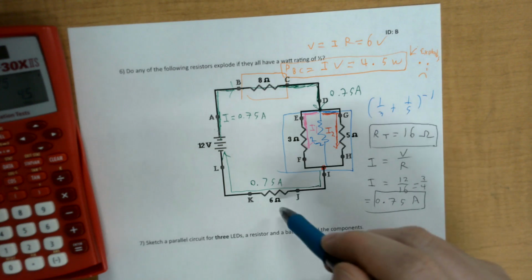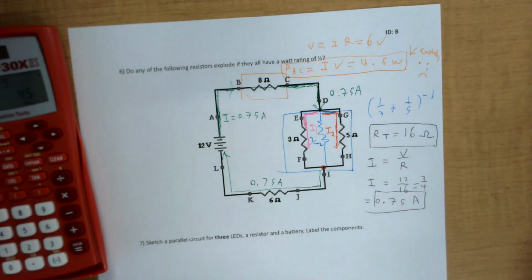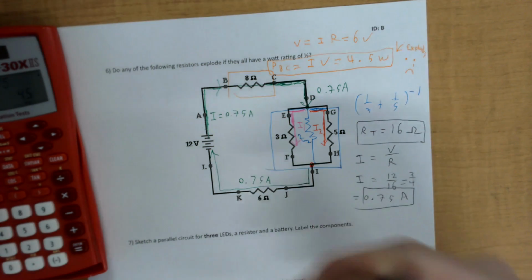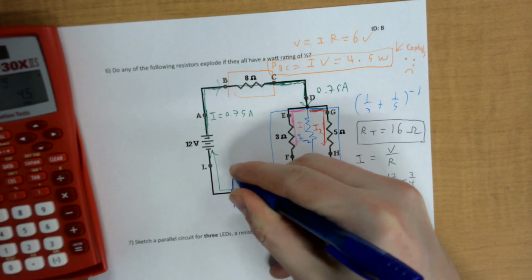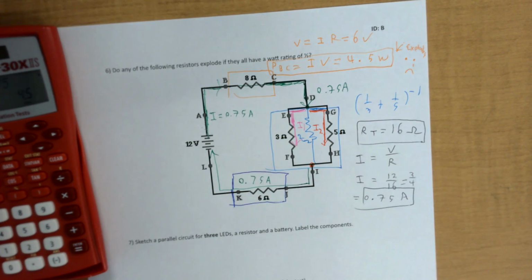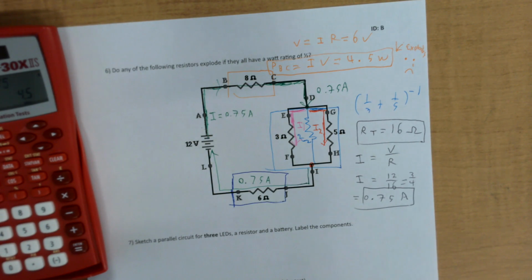Now let's go for the other easy one. This one's also easy. I think I need another color. Let's see if I can find one real fast. Yeah, we got dark blue. Cool. It's dark blue, probably dead. No, it works. Cool. So dark blue is this point, right? The resistor KJ.